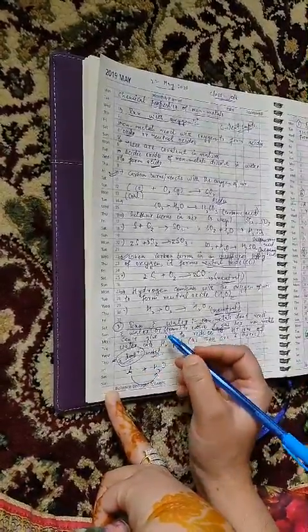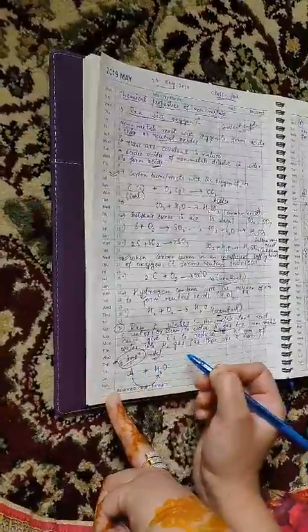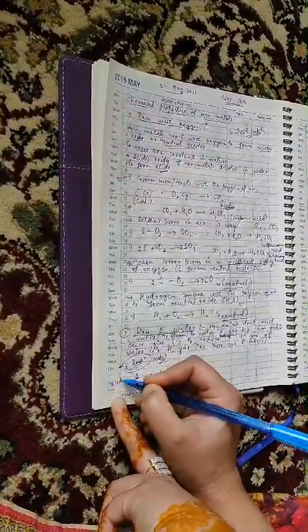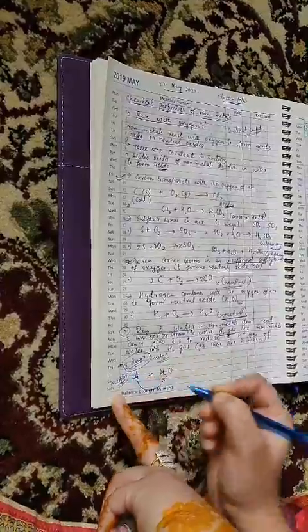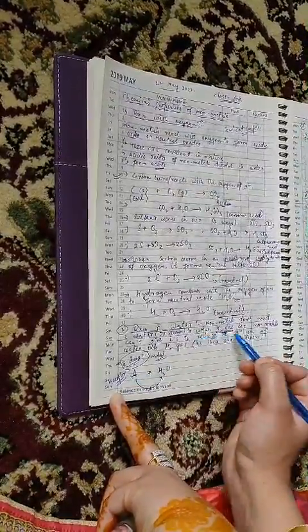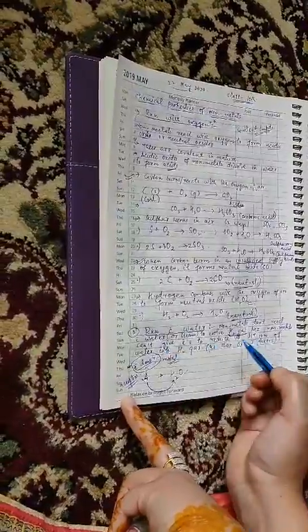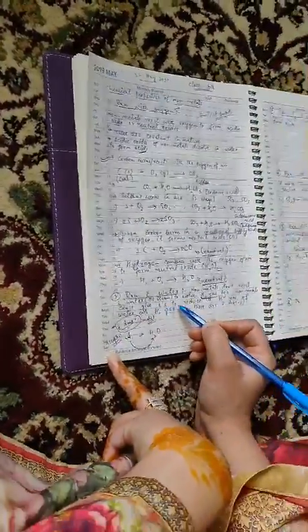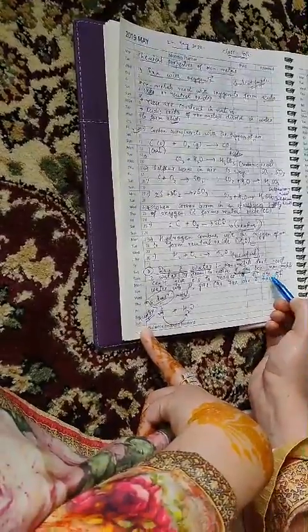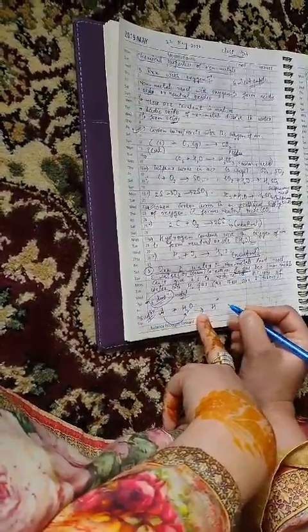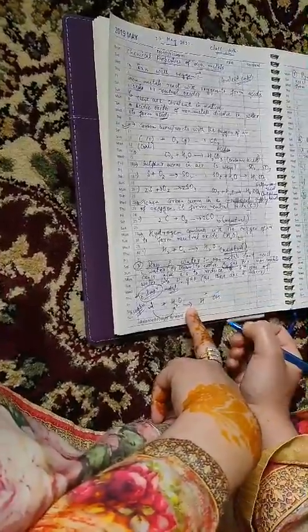But when we take any non-metal, non-metals are electron acceptors. They do not donate any electron at all. That is why non-metals will not react with water, because non-metals can't give electrons to reduce the H positive ion. When the reaction takes place, its mechanism is like this: H positive and OH negative.